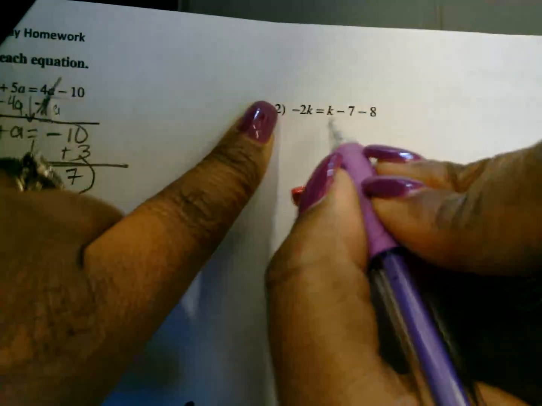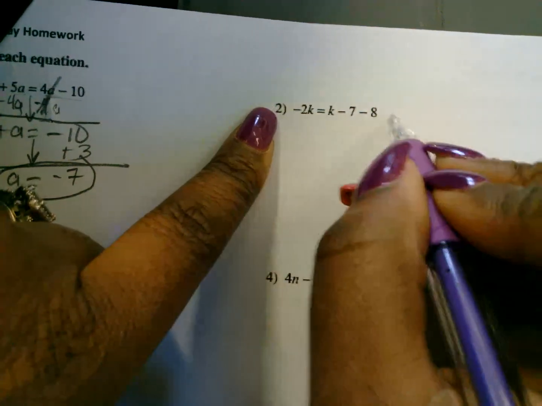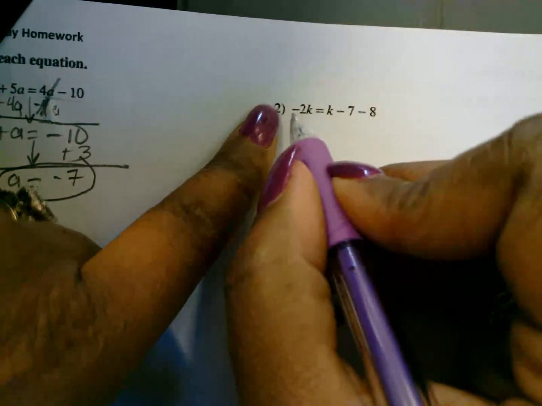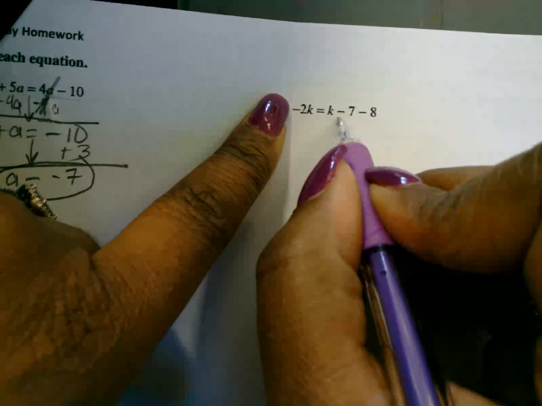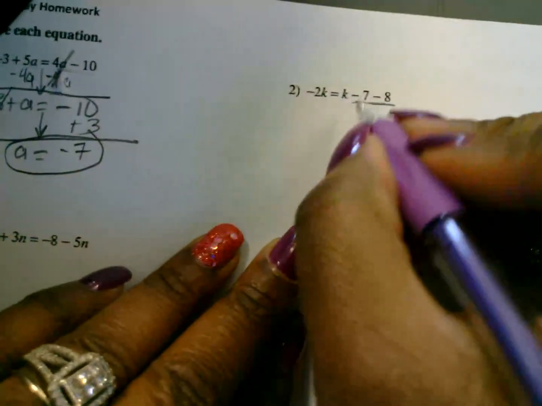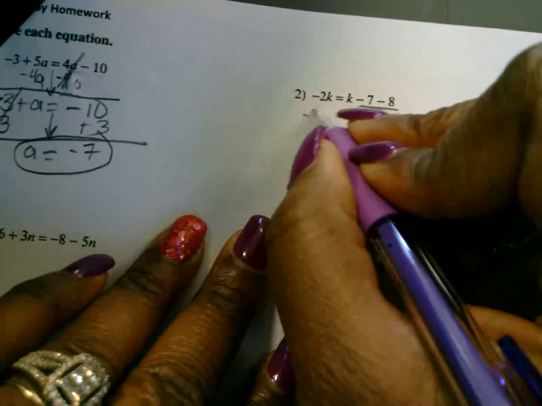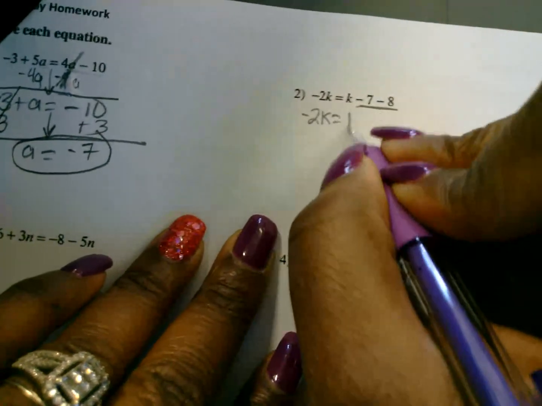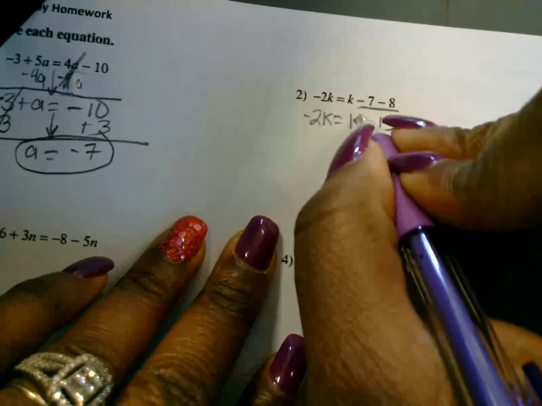Same thing, no distributive property on either side. Combine like terms. Nothing to combine on this side, but on this side I can combine these two. So you can use fingers and toes. Negative 7, 8, 9, 10, 11, 12, 13, 14, 15. So this is going to be negative 15 here. So I'm bringing this down, and this is k minus 15, or negative 15.